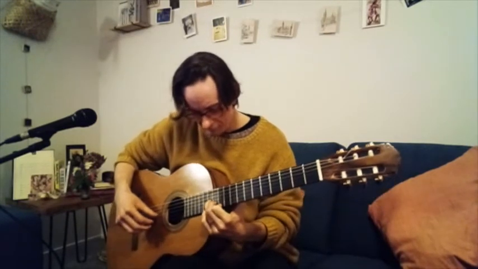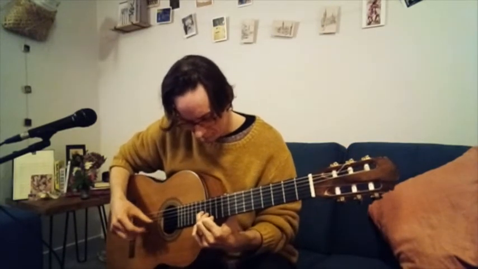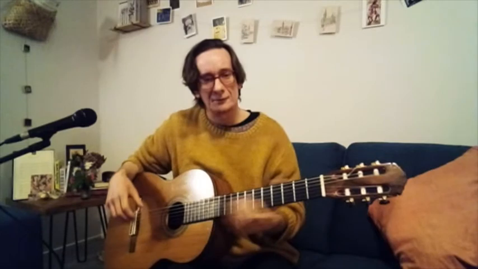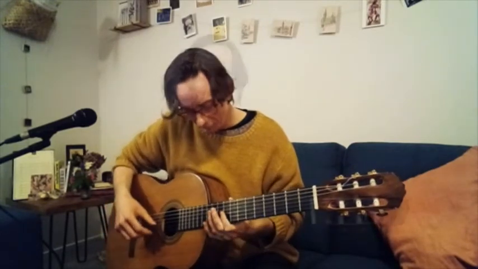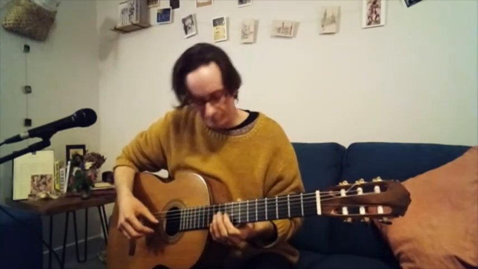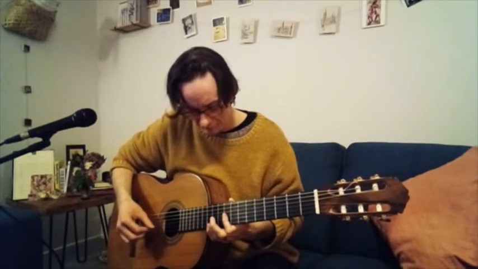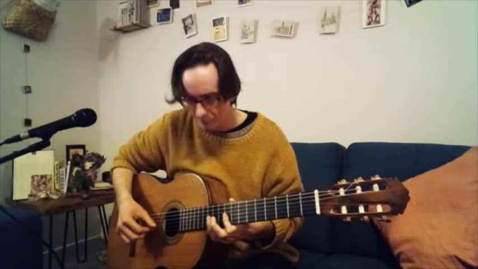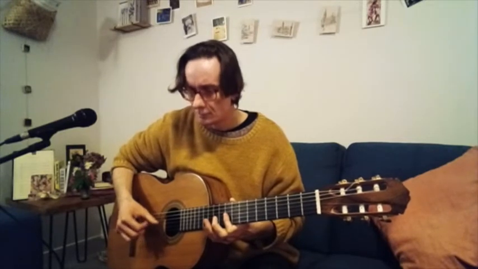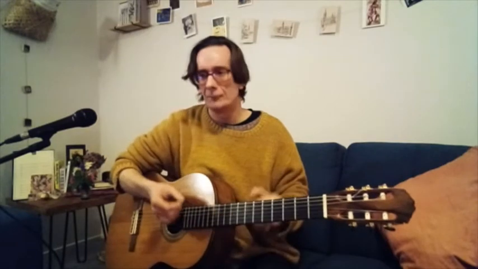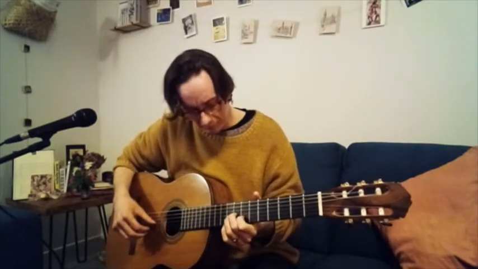So it's more like this actually. Just repeating that kind of over and over. So then that might merge with something like this in another guitar. And then another guitar might be doing something like this.